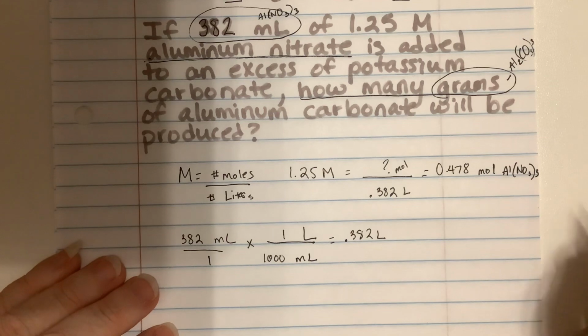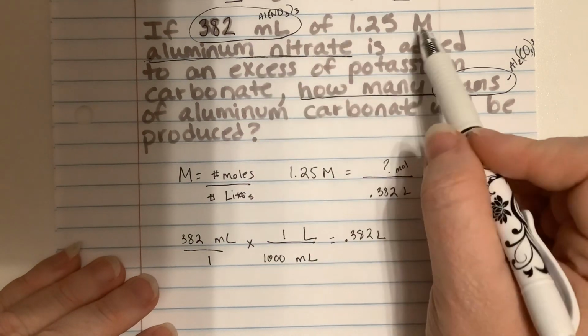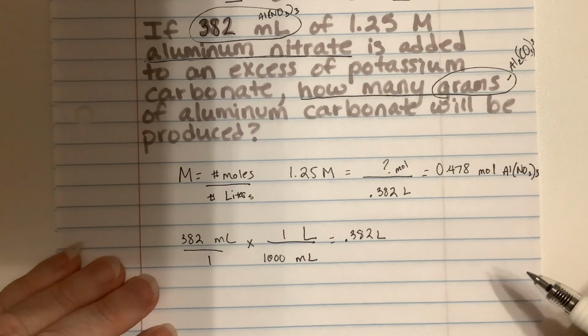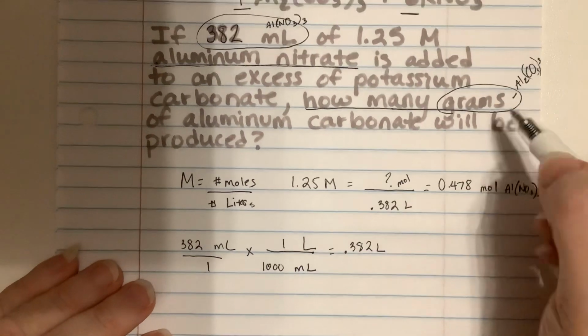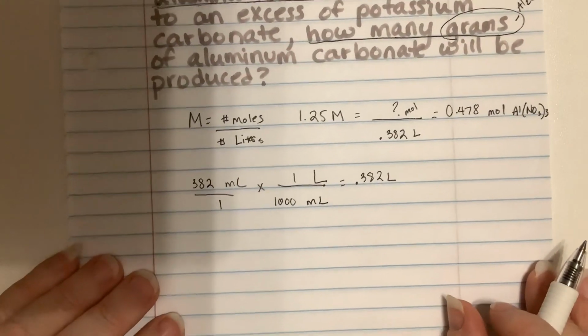So now we have some more information. We now know the milliliters of aluminum nitrate. We know the molarity of aluminum nitrate. We now know the moles of aluminum nitrate. What we don't know is the grams. Do we need to know grams? Well, we need to know grams of aluminum carbonate. So let's see how else we can get there.